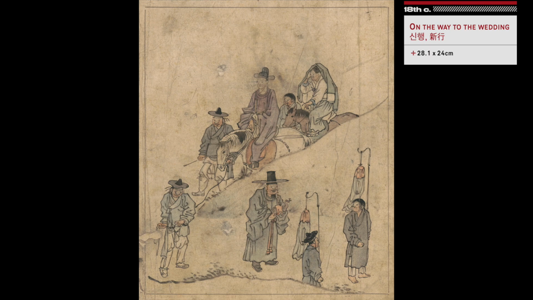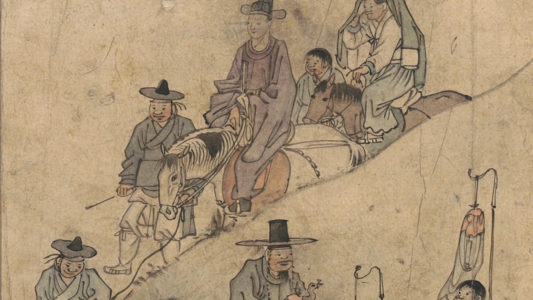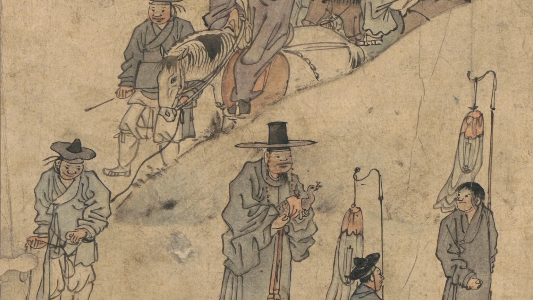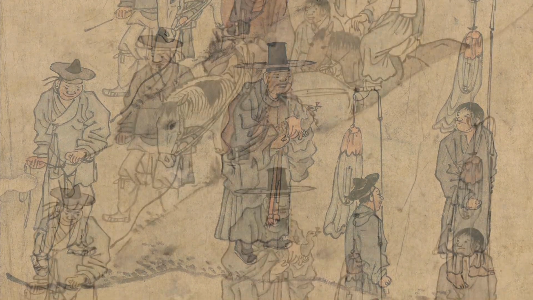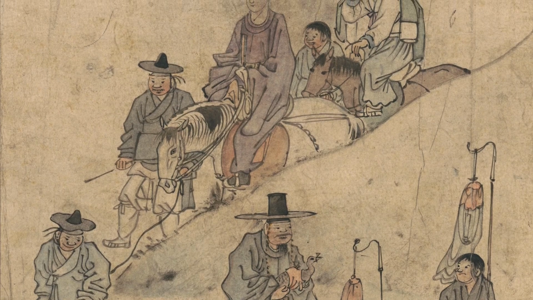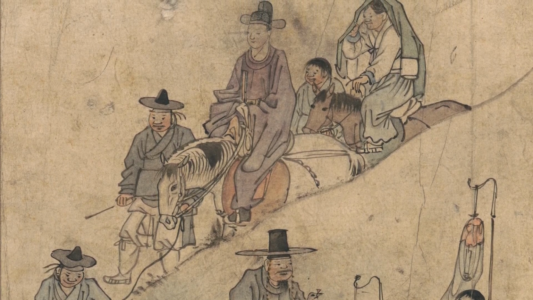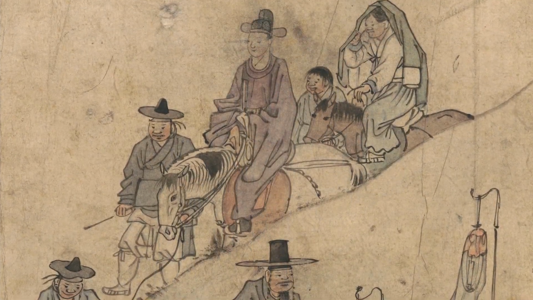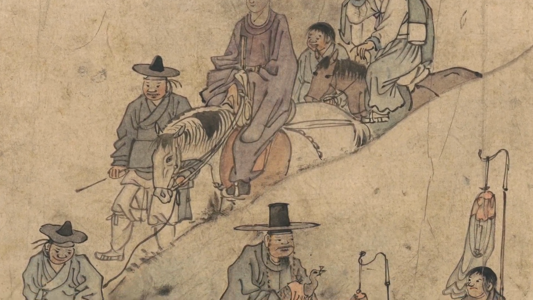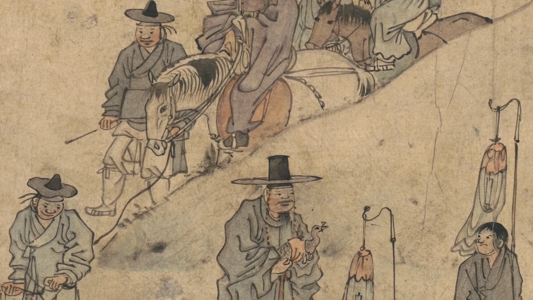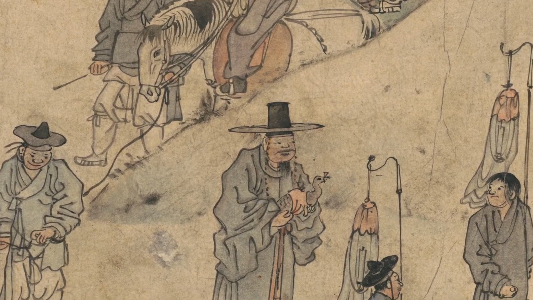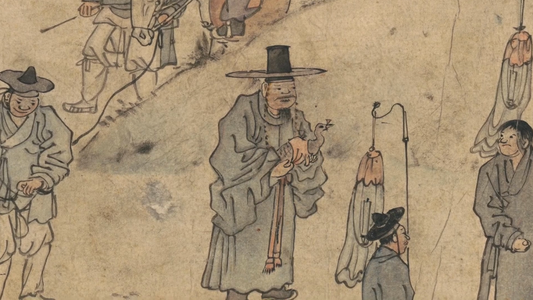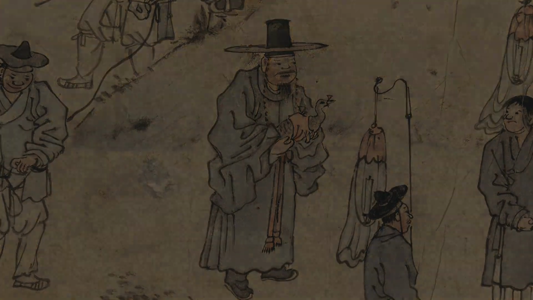Shinheng, on the way to the wedding. This picture depicts the groom heading to the bride's house for a wedding ceremony. He's riding a white horse. The woman behind him is possibly the matchmaker. Notice the man holding a wooden duck. Mandarin ducks represent peace, fidelity, and many offspring.